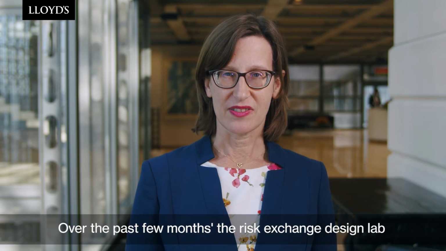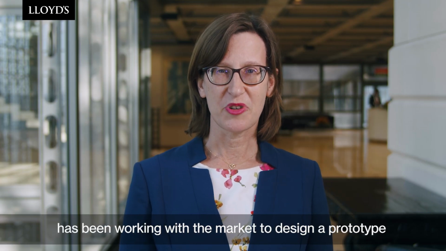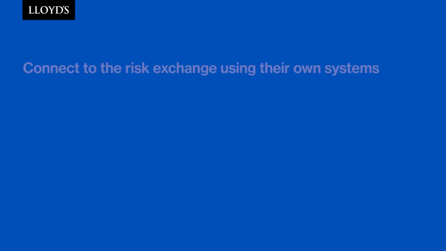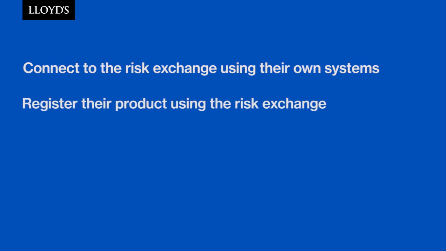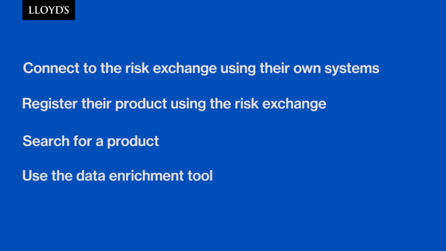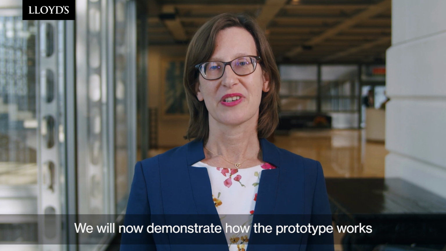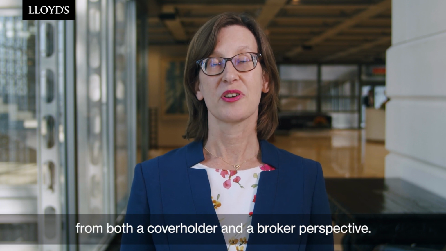Over the past few months, the Risk Exchange Design Lab has been working with the market to design a prototype that shows how a user might connect to the Risk Exchange using their own systems, register their product using the Risk Exchange, search for a product, or use the data enrichment tool. We will now demonstrate how the prototype works from both a cover holder and a broker perspective.